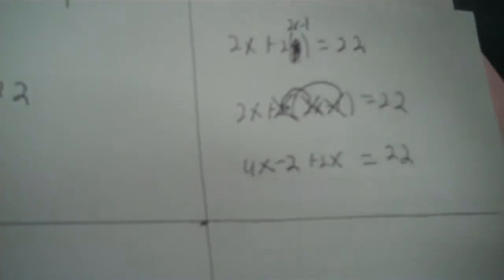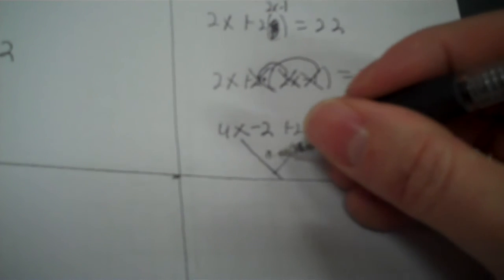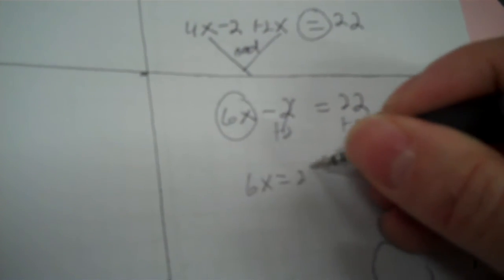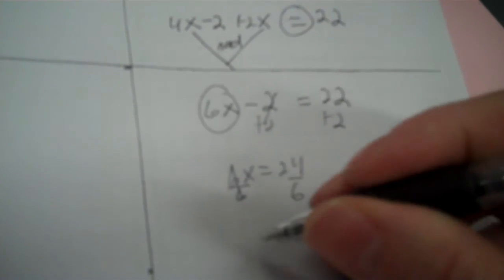Now I do the rainbows from the 2, the number right in front of the parentheses. So 2 times 2x is 4x, and 2 times 1 is 2, keep it as minus 2. Okay, and now those two can be crossed out. We still have a plus 2x. Now they're on the same side, so you make your v and add the x's. So 4x plus 2x is 6x minus 2. And then I'm solving for the x. Add the 2. 24 divided by 6, and 24 divided by 6 is 4.